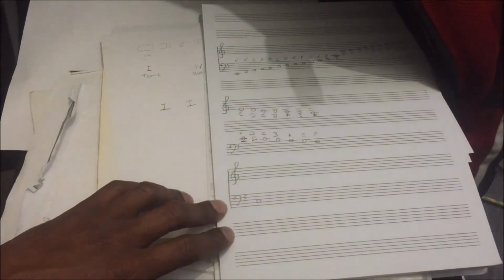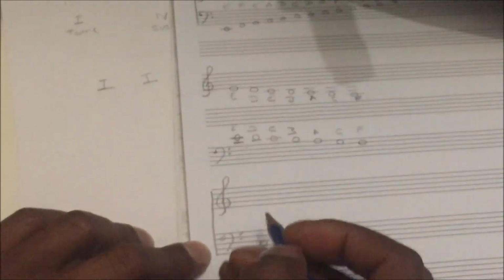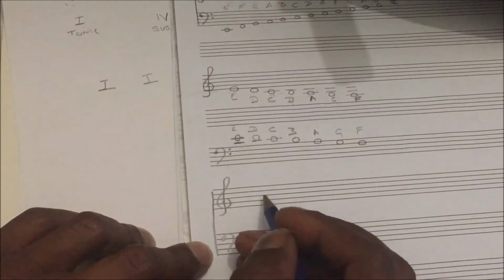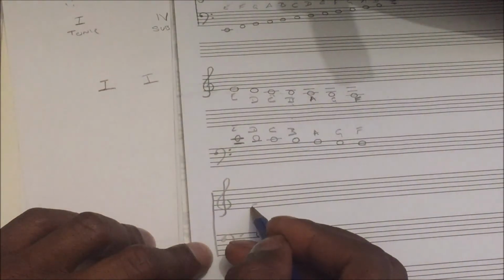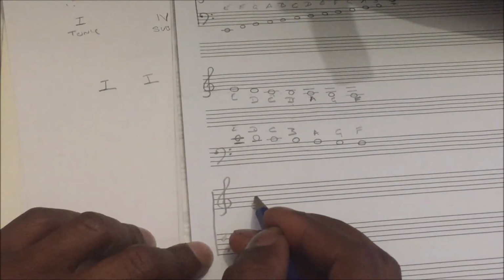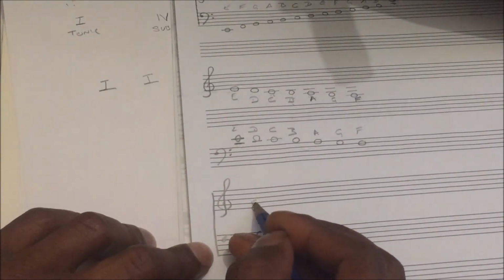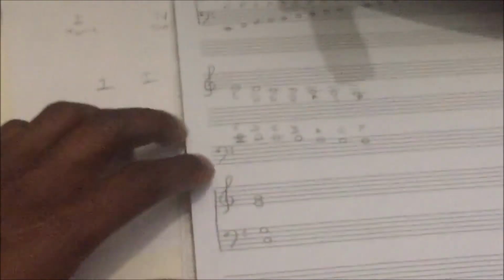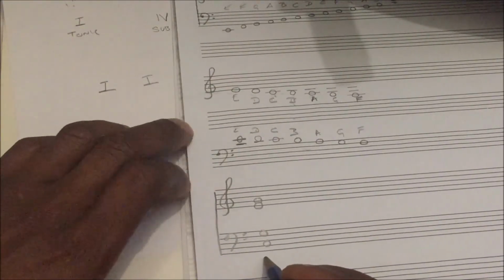Can you see? Let's zoom in. A C 4-part chord. So I use my C, E, G. C, E, G. Yeah? That's a 1 chord.